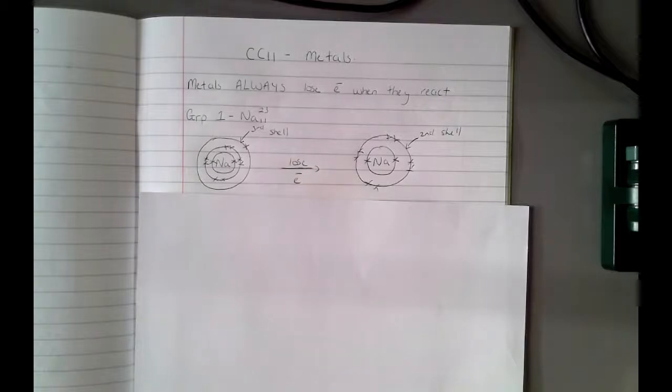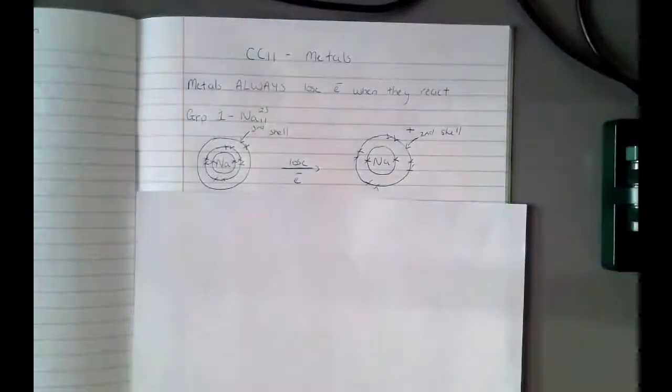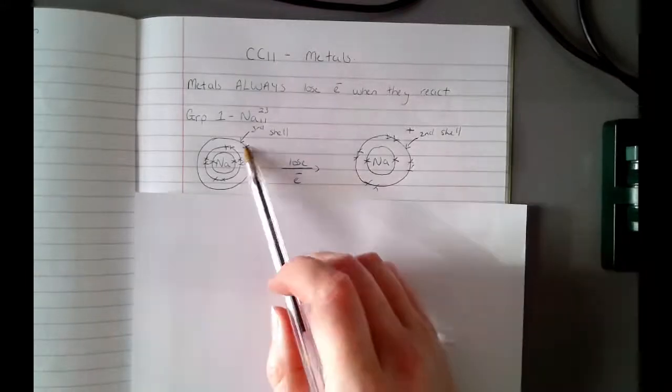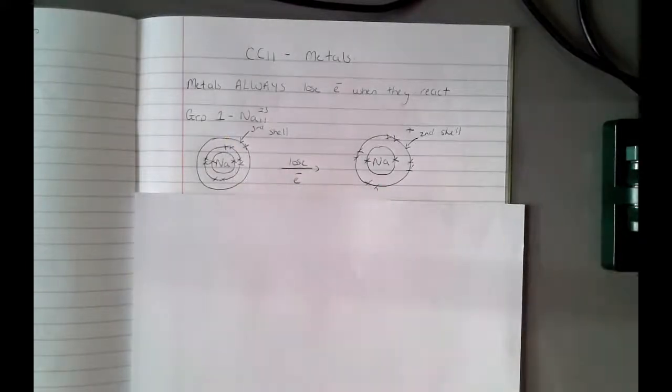Because it's losing an electron, it is going to end up with a charge. When they lose electrons, they always end up with a positive charge. You're losing a negative electron, you end up with a positive charge overall. All group 1 metals will do the same. They all have 1 electron in their outer shell. They all lose that electron to have a full outer shell.